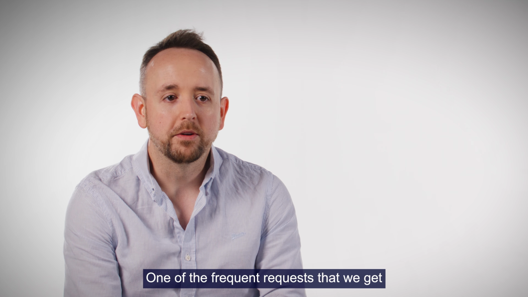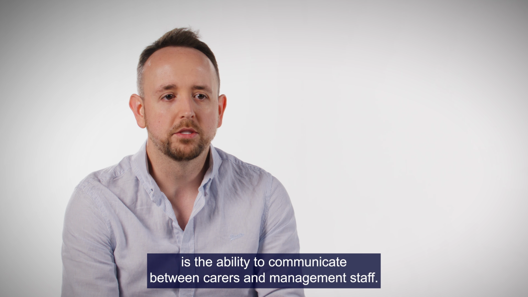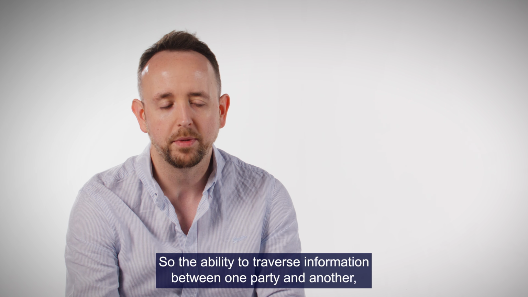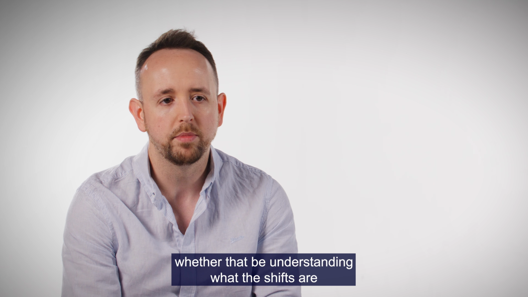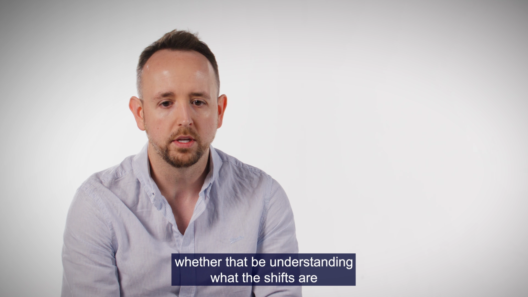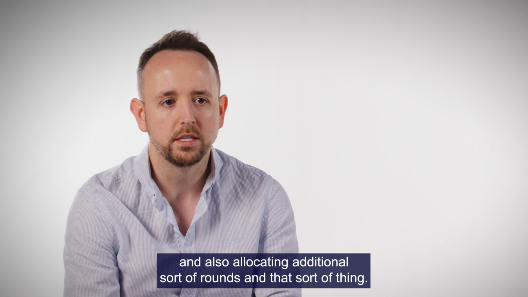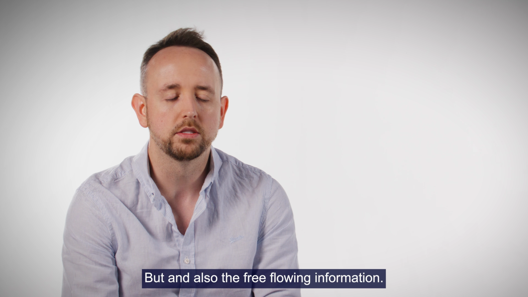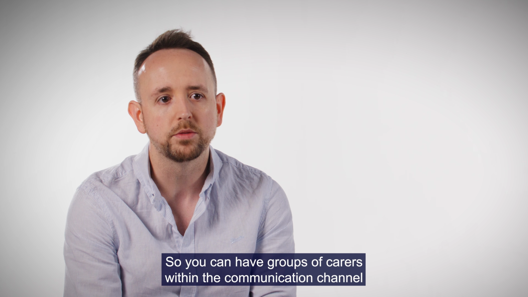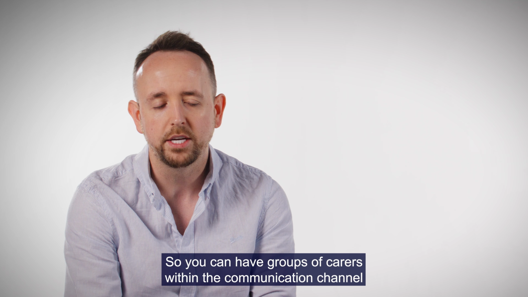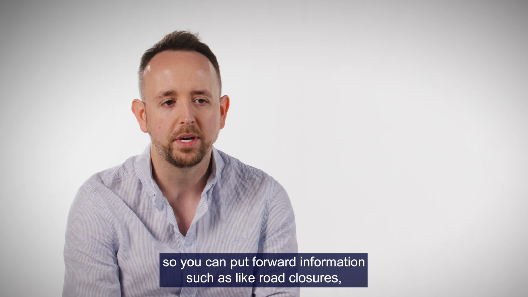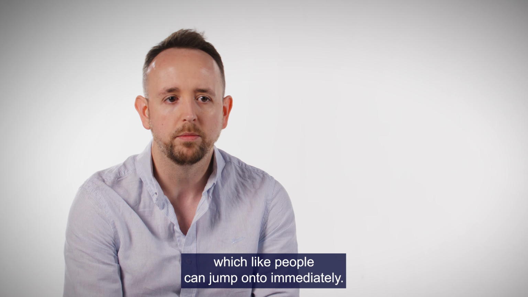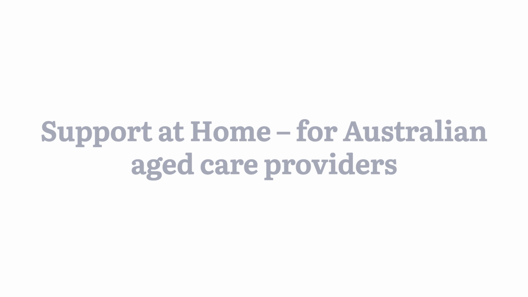One of the frequent requests which we get is the ability to communicate between carers and management staff. So the ability to traverse information between one party and another, whether that be understanding what the shifts are and also allocating additional rounds and that sort of thing. But then also the free-flowing information. So you can have groups of carers within the communication channel. So you can put forward information such as road closures, weather warnings, and also if there's an emergency which people can jump onto immediately.